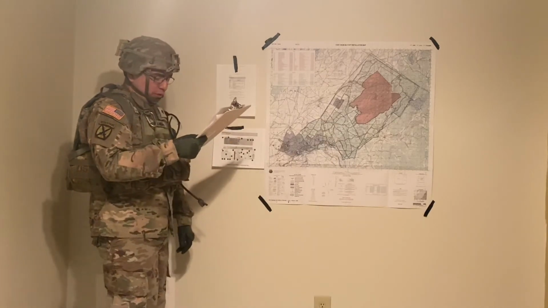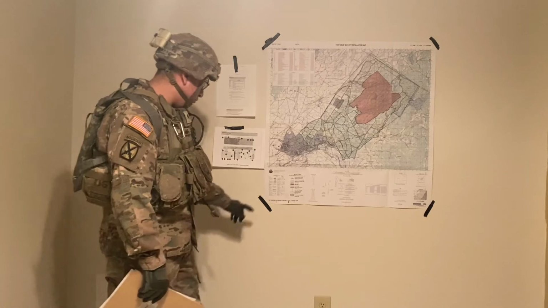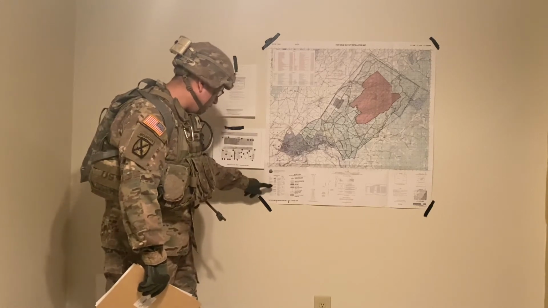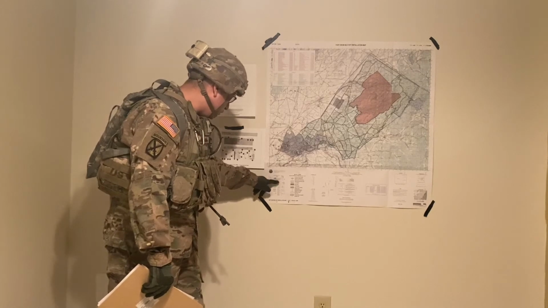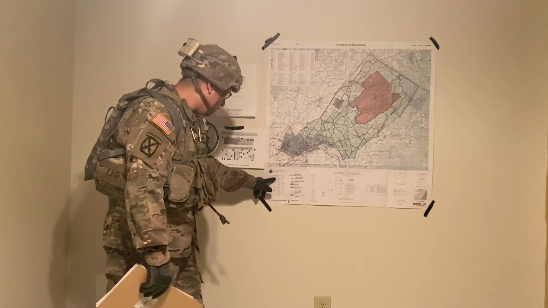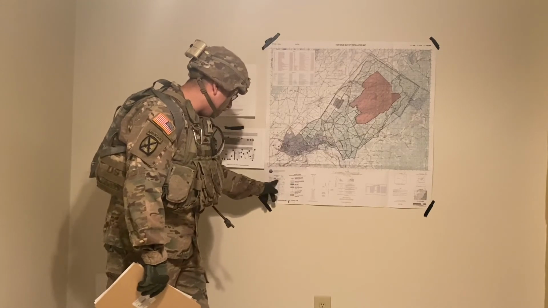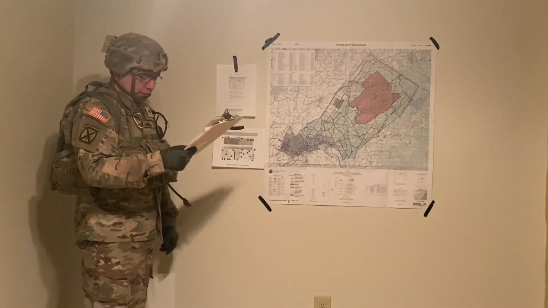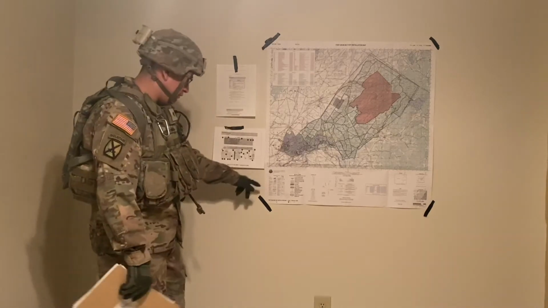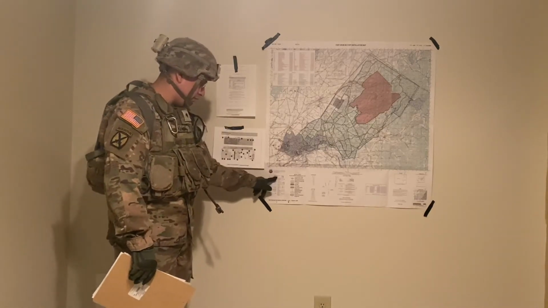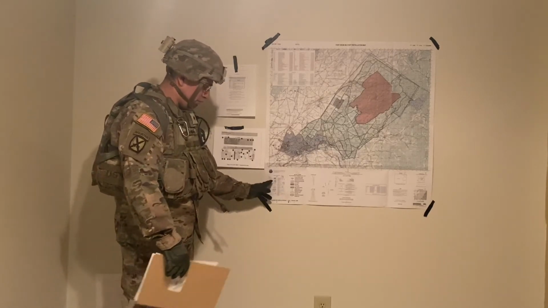For number 22, identify the unit imprint and symbols. Number 22 is right to the left side of the map. It says map information, and it's called the legend as well, but not military legend, just legend. Number 23, identify the legend. 23, I just did it for you guys. 23 is right to the right side of 22.